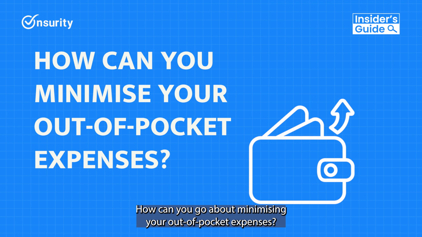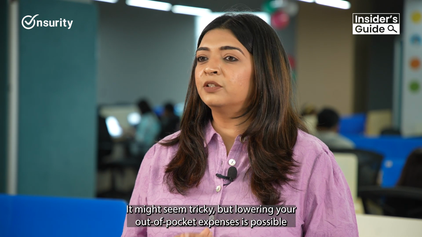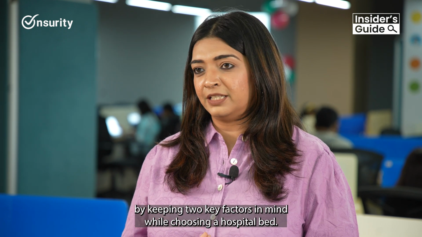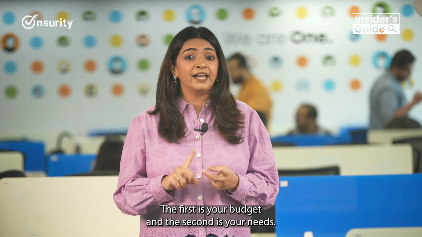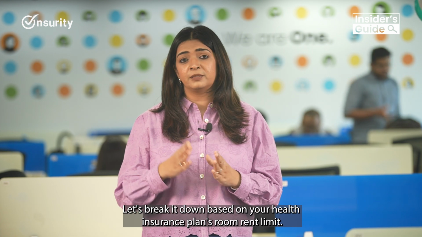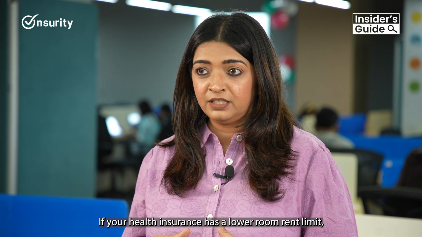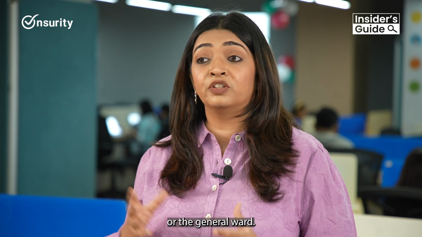How can you go about minimizing your out-of-pocket expenses? It might seem tricky, but lowering your out-of-pocket expenses is possible by keeping 2 key factors in mind while choosing a hospital bed. The first is your budget and the second is your needs. Let's break it down based on your health insurance plan's room rent limit. If your health insurance has a low room rent limit, it is better to opt for an affordable option such as semi-private room or the general ward.